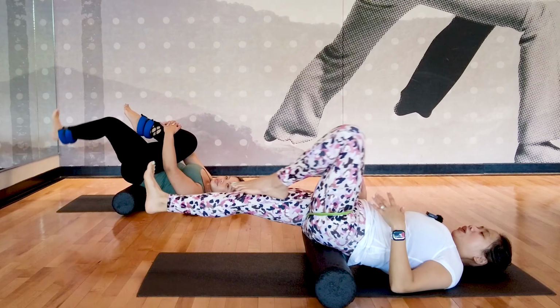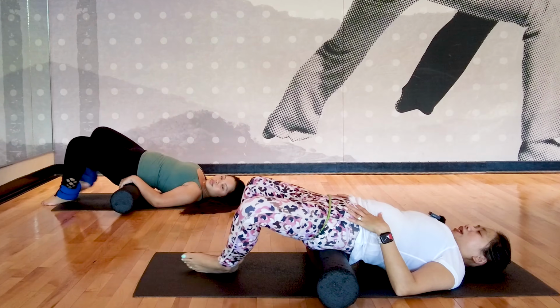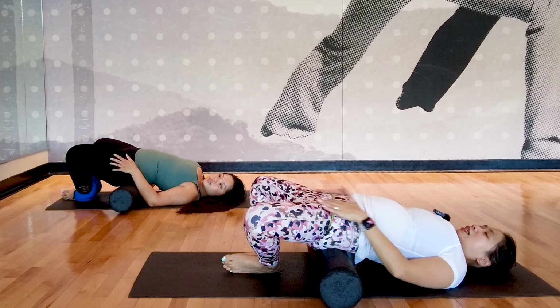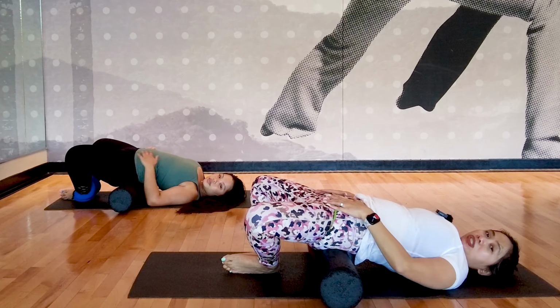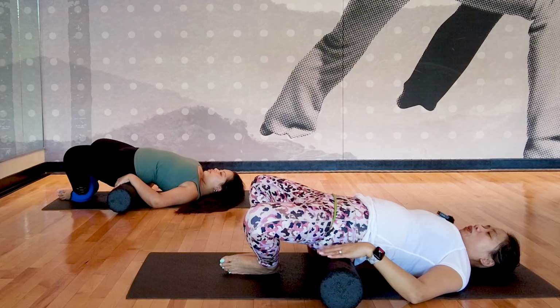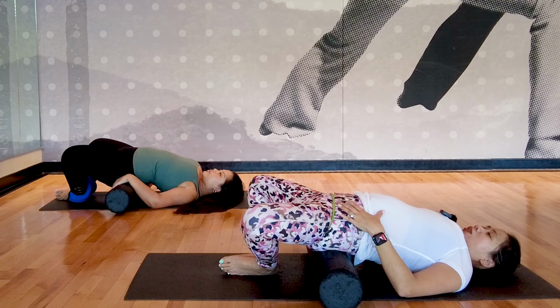Well done. And we're going to close the program with a beautiful butterfly stretch. Feet together, bend your knees apart. Opening that hip flexors and your hip abductors and take deep breaths in this position. It's beautiful with the foam roller. Breathe in, breathe out.